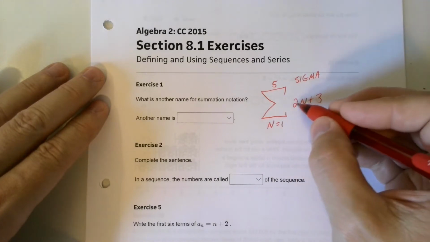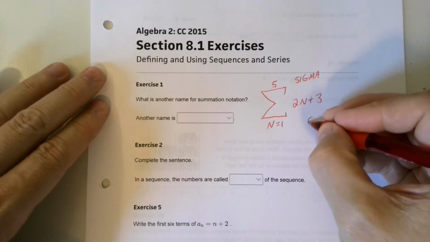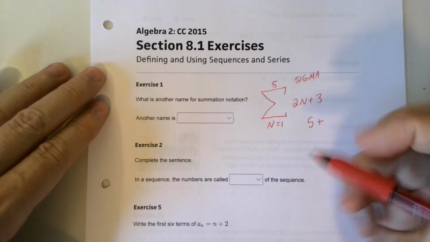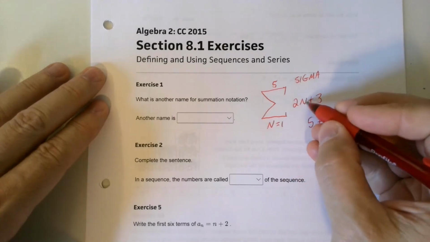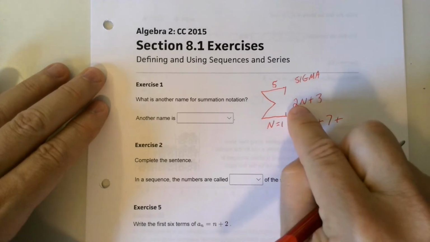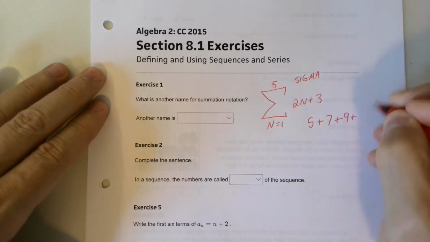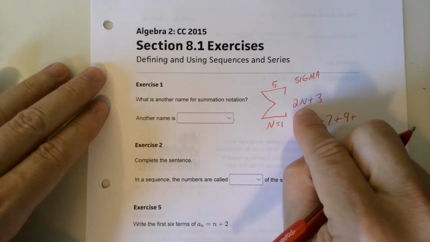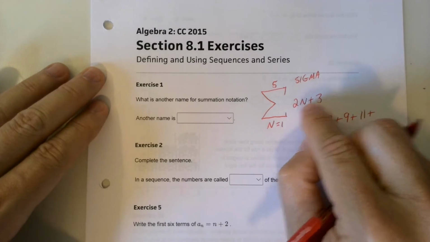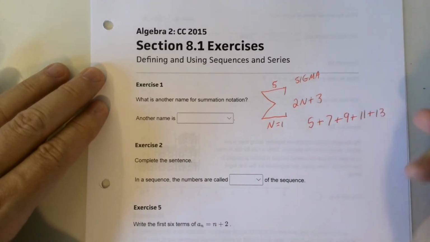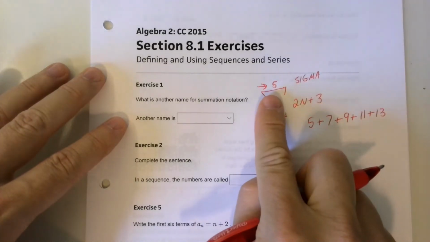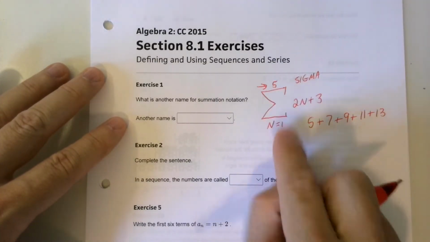So for 1, I plug 1 into here, 2 times 1 is 2, plus 3 is 5, that's the first one. Since we're summing, it's going to create the next one, so I plug in the next number, which is 2, 2 times 2 is 4, plus 3 is 7. And then the next number would be 3, 2 times 3 is 6, plus 3 is 9. The next number would be 4, 2 times 4 is 8, plus 3 is 11. And then I put in the next number 5, 2 times 5 is 10, plus 3 is 13. Put in the next number and wait, nope, see that? That's our stopping point. So once we get to the fifth number, then we stop.